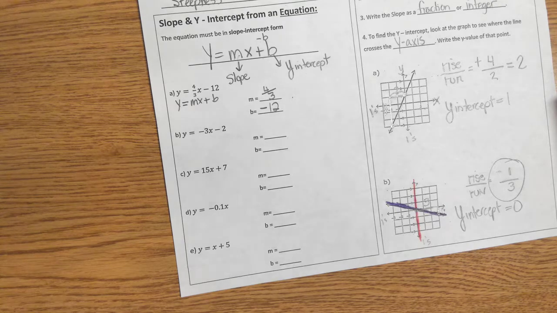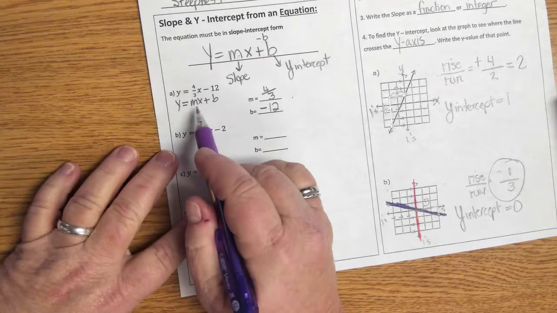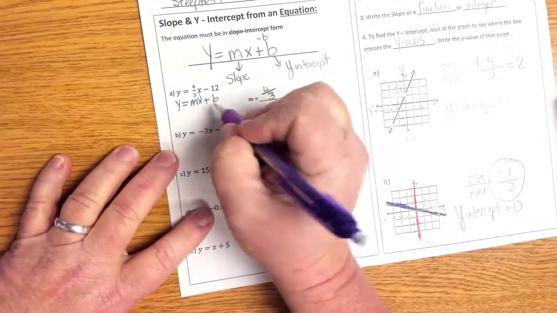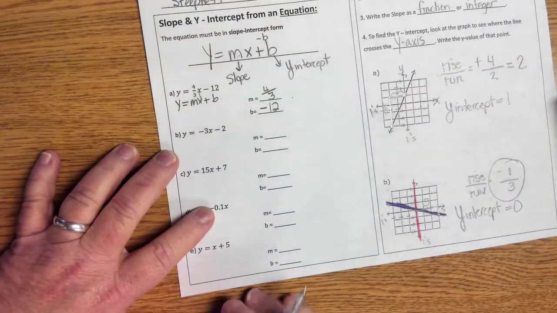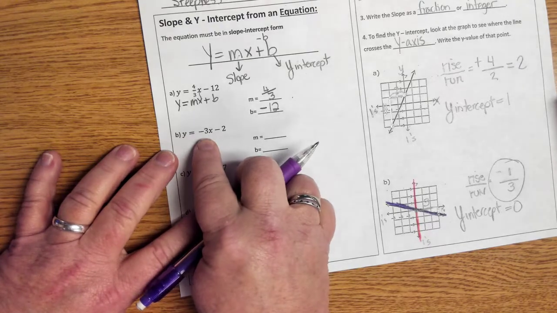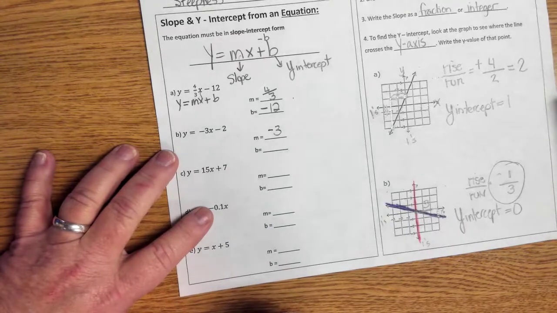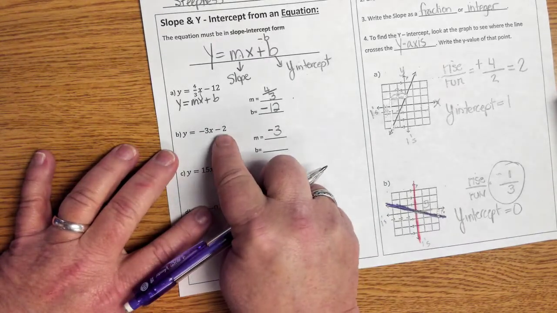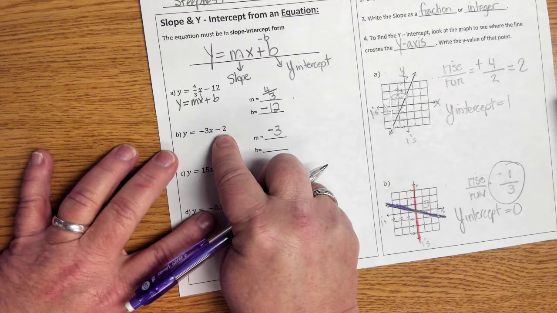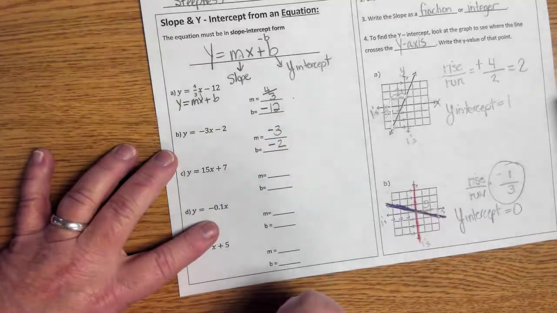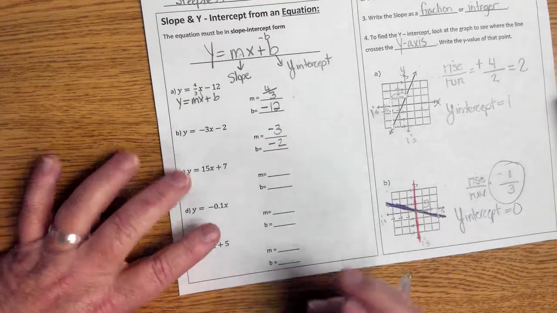If you get stuck, what you can do is always write that equation underneath it and say, okay, what's next to the x? The coefficient of the x is 4/3. What's on this part? And then you'll know. So what do we got here? What's next to x? -3. You always take the sign that's in front of it. And what's after? -2. You always take the sign that's after it. -2 is your y-intercept.